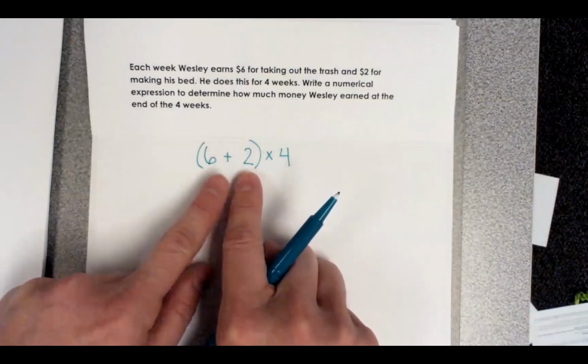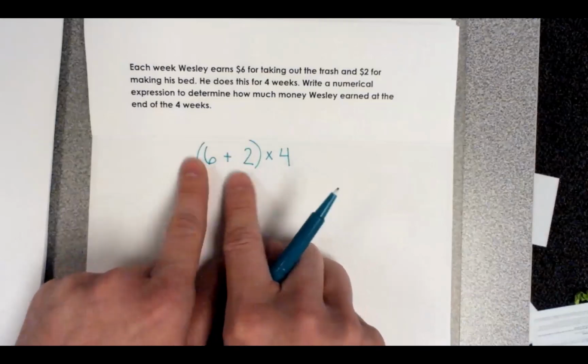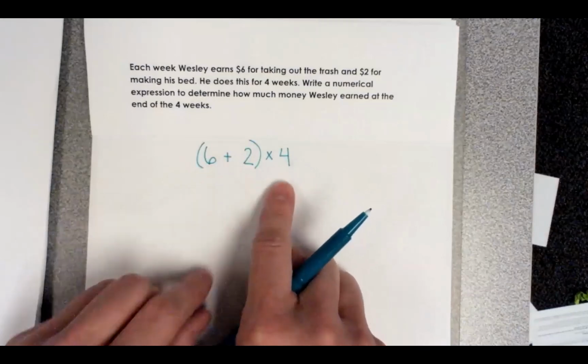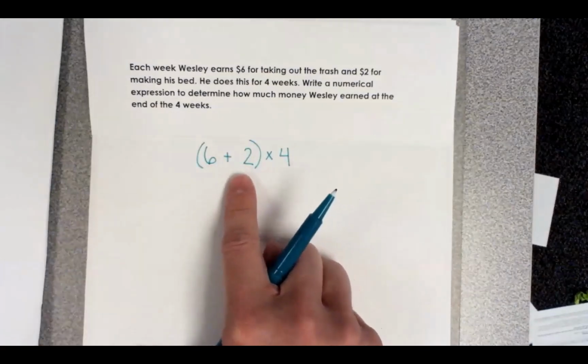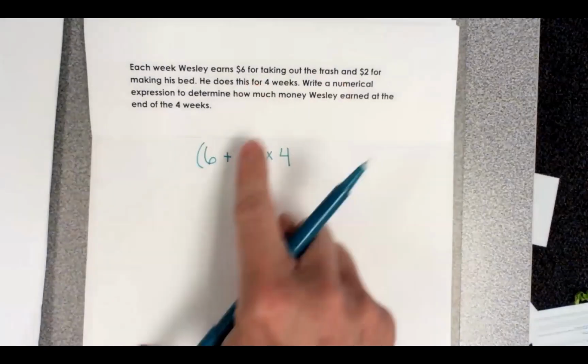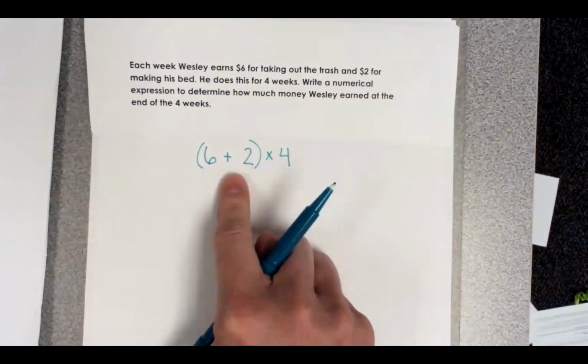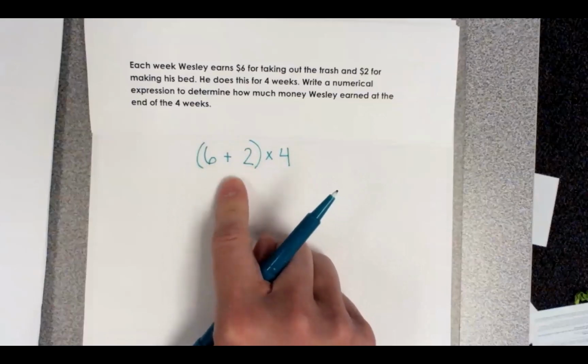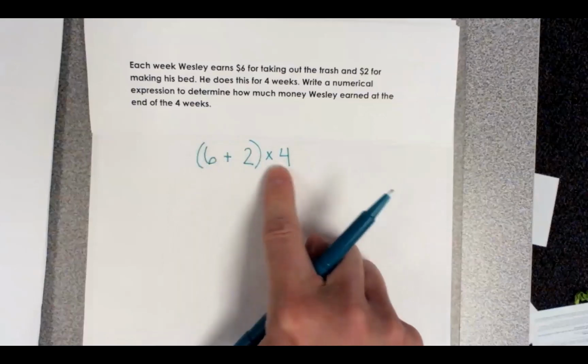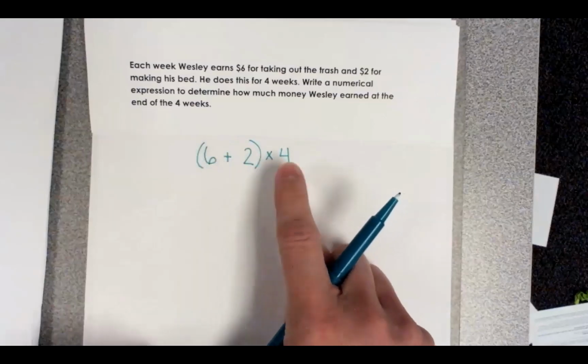I wouldn't do it second because I'm supposed to multiply first. So that PEMDAS gets tricky here. We want to steer clear of that. We really want to think about what is really happening first. So he's earning that $6 plus $2 every week. So that's happening first. And then he did it for 4 weeks.